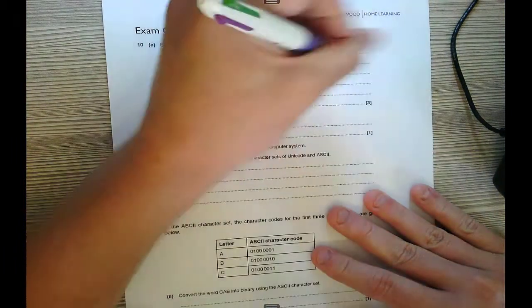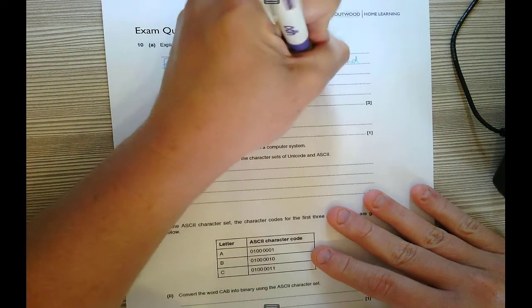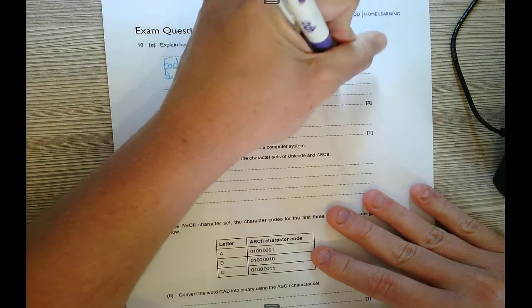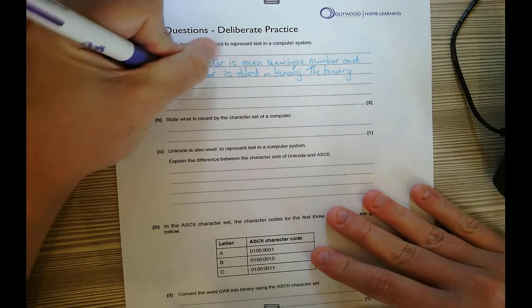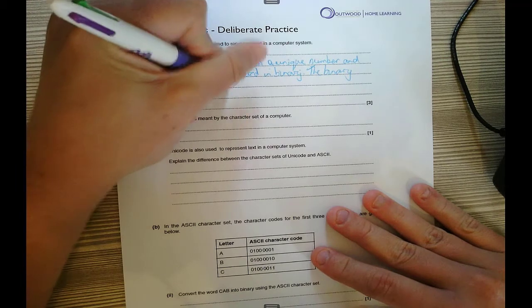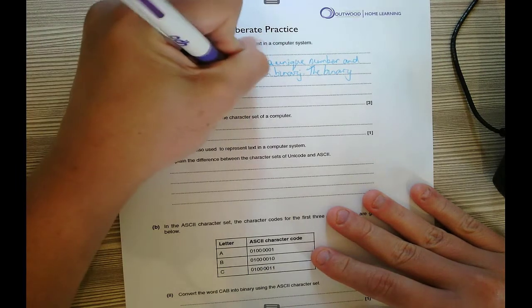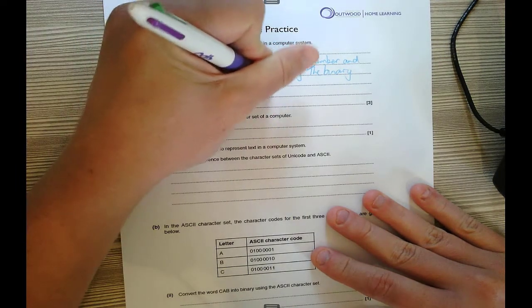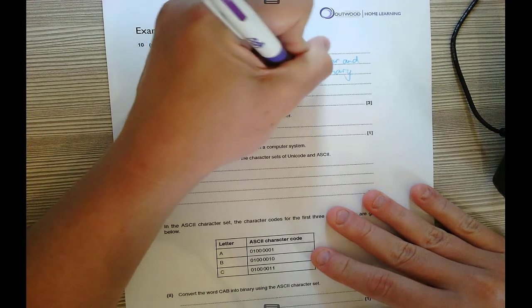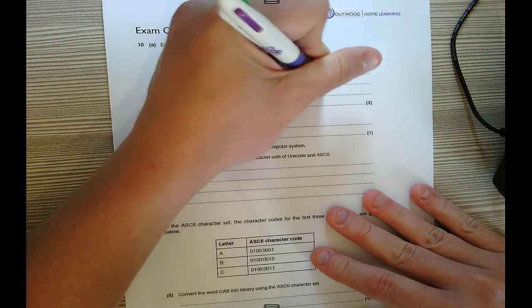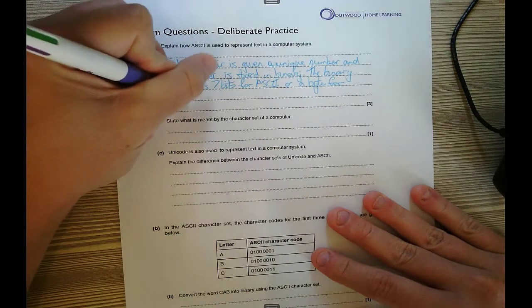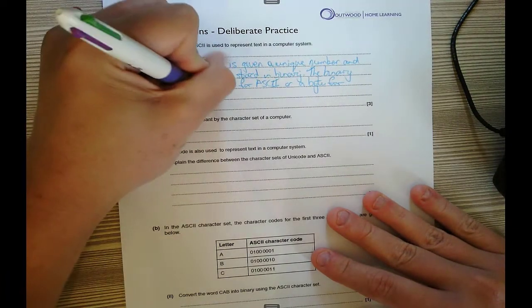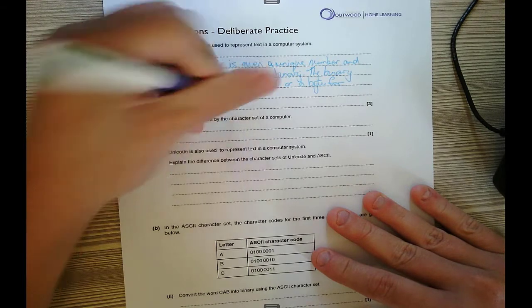I'm going to go on to say that the binary number is 7 bits for ASCII, or a byte for extended ASCII. Okay.